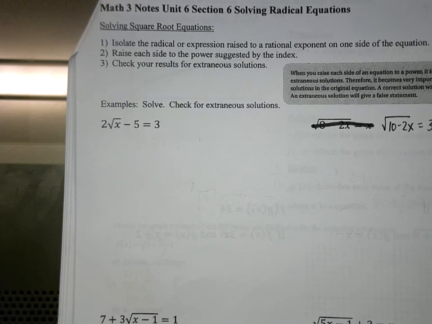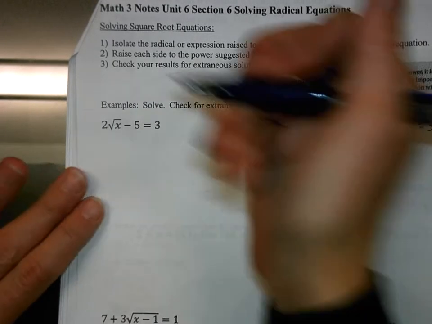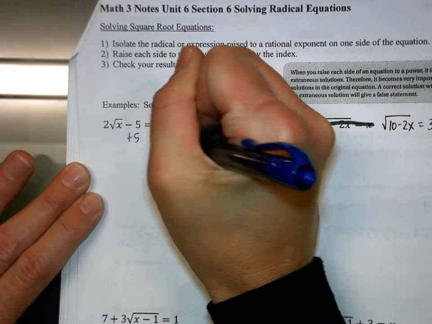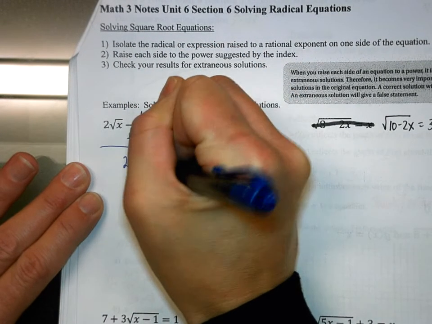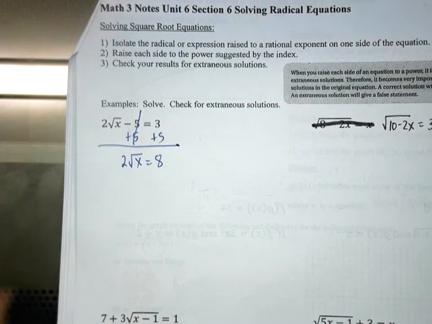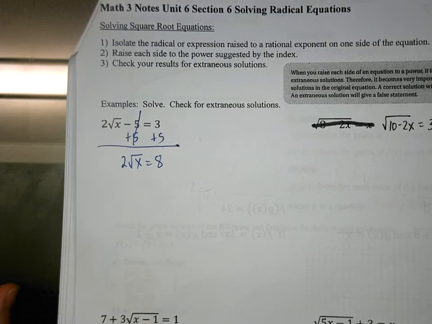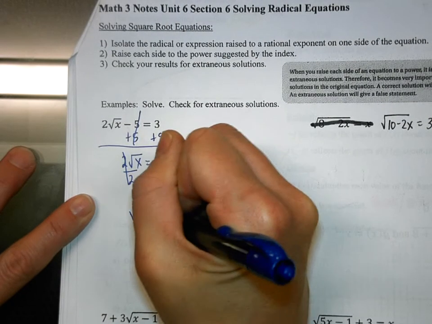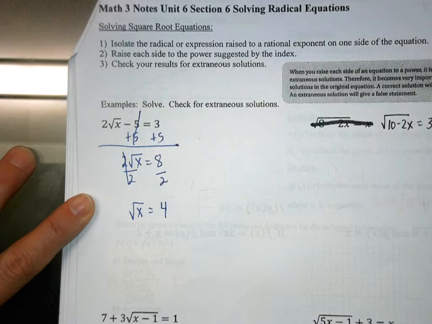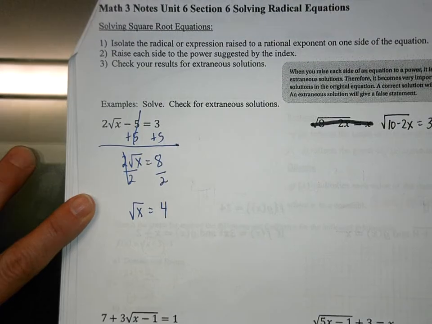Okay, so on this first example, we want to isolate the root. What would be the first thing I would do? Add 5 to both sides. Now I have 2 root x equals 8. How do I get the root x by itself? What do I do next? Very good. Divide by 2. Root x equals 8 divided by 2, which is 4.